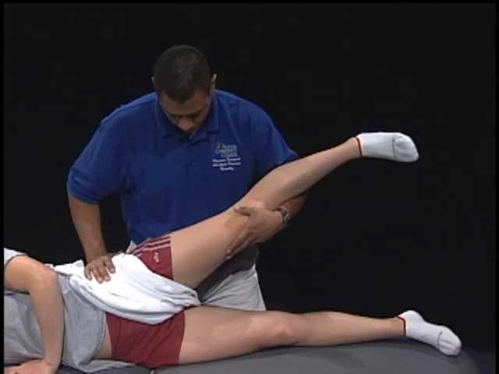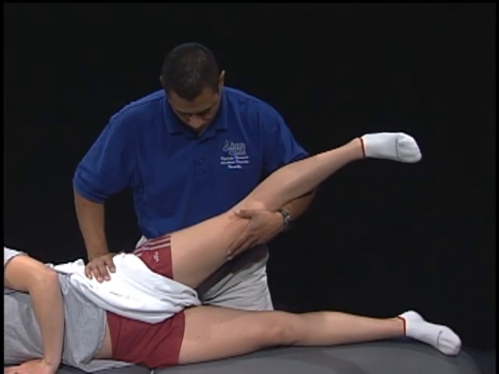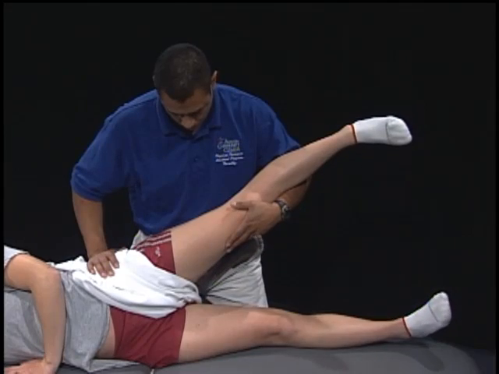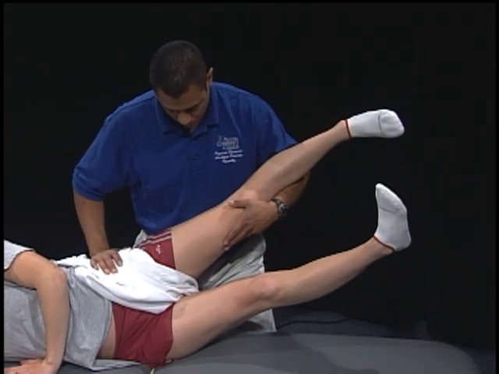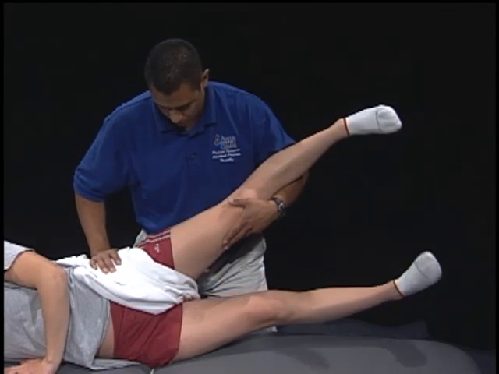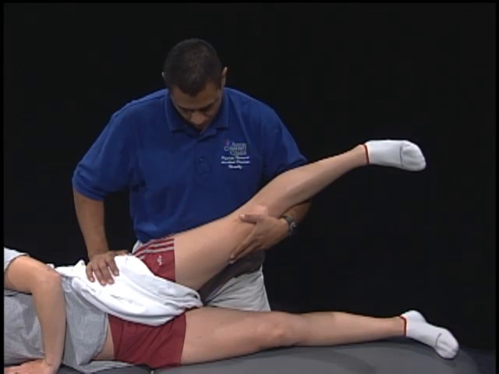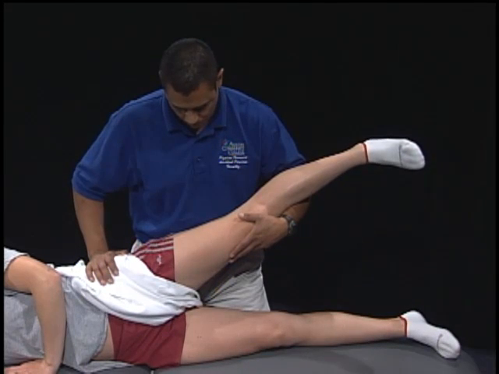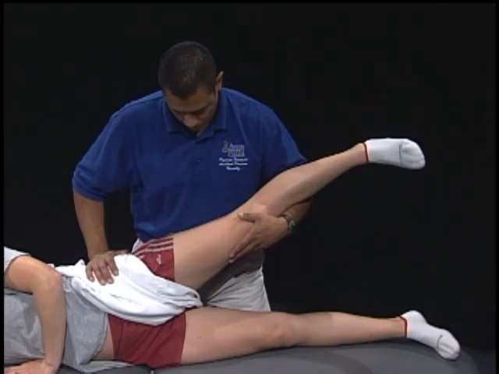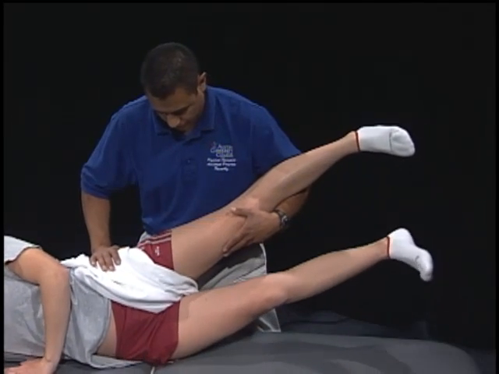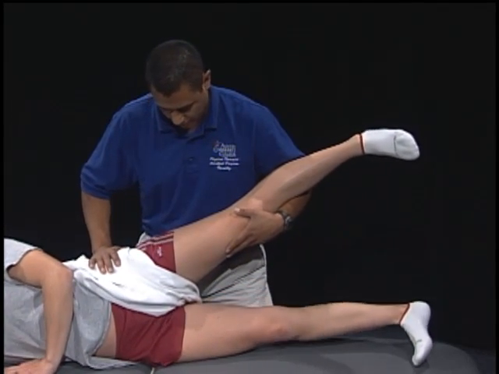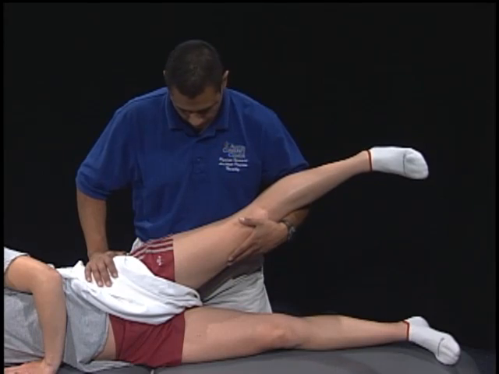Common substitutions include the following: internal rotation of the hip to recruit the hip flexors. This substitution is accompanied by an attempt to turn from side-lying to supine. External rotation of the hip to recruit the hamstrings with an anterior pelvic tilt. This substitution is accompanied by an attempt to move toward prone.